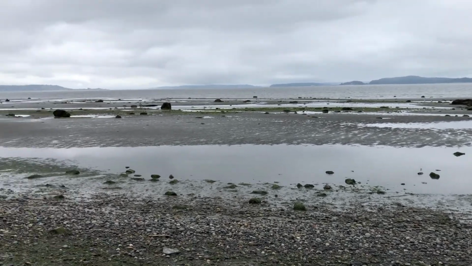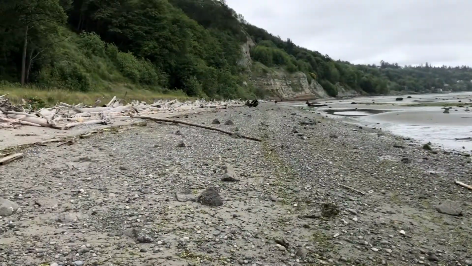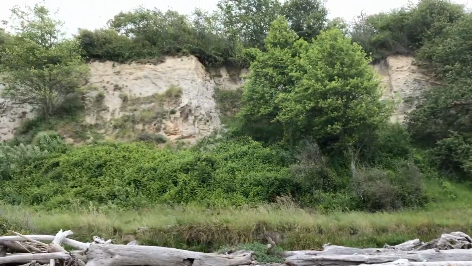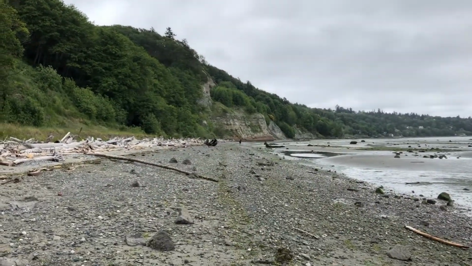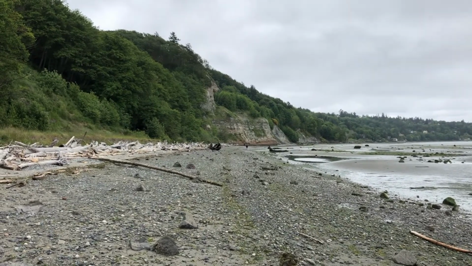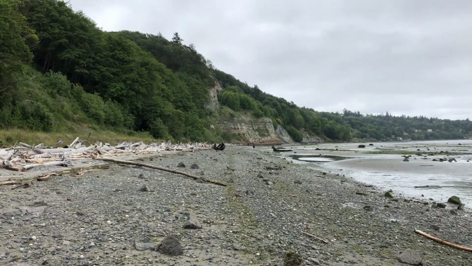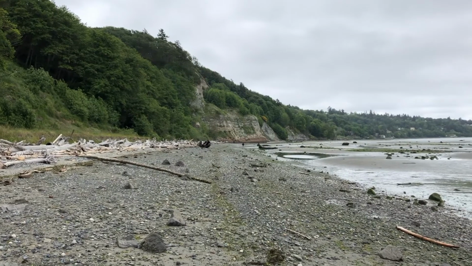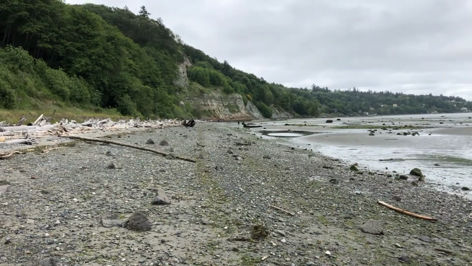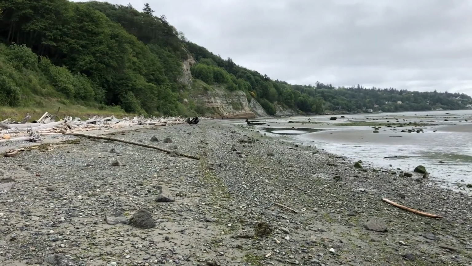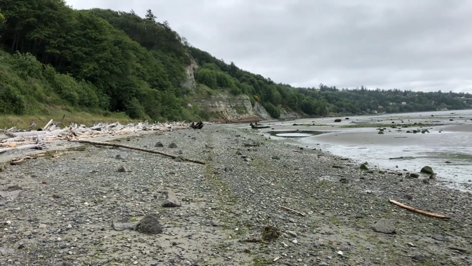We have now made it down to the beach, and so what we're going to look at today is back up at these cliffs. If you look over there, right in the center, you can see there are a bunch of layers of different colors of rock, and so we're going to go over there and talk a little bit about how those were laid down and what this can tell us.